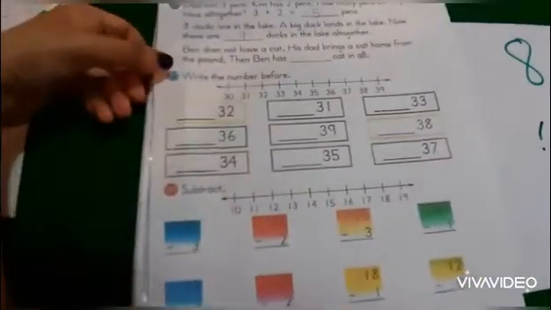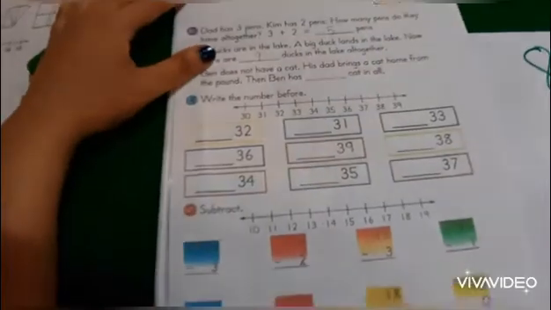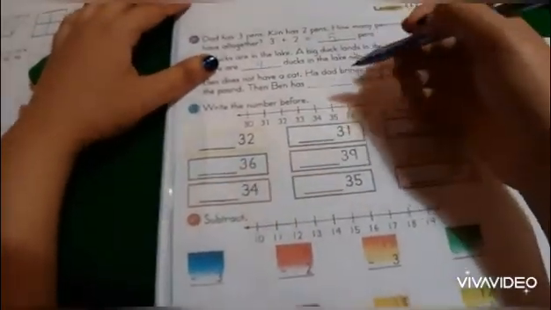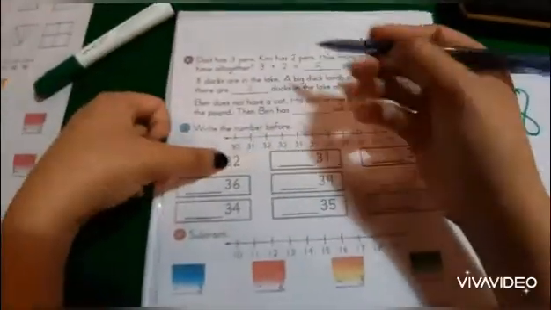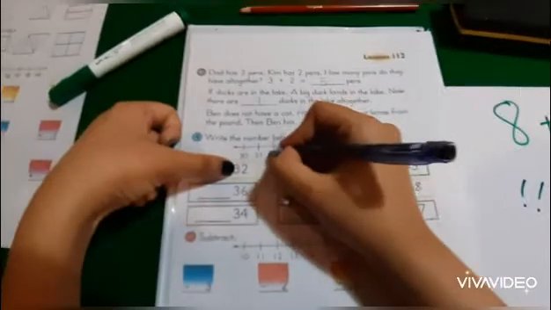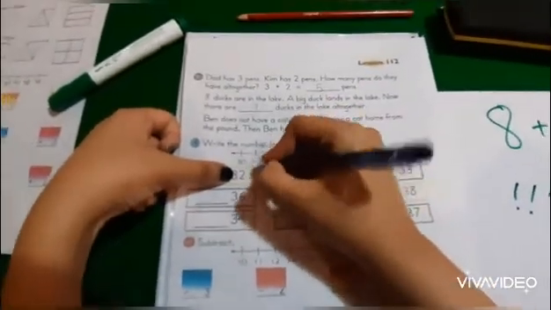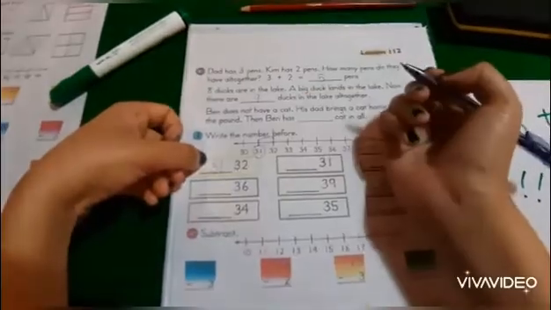Question number 4. Write the number before. Alright, now again we have to go backwards and see what's the number that's coming before the number we're given. First question is 32. This is my 32. And if I hop backwards, then what's the number? 31. I'm going to write here 31.